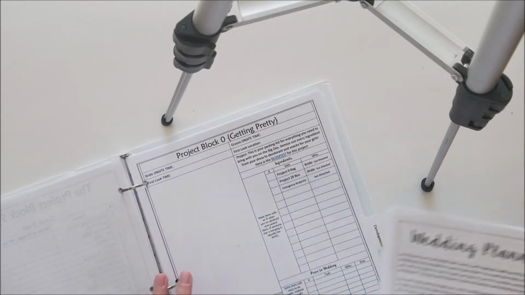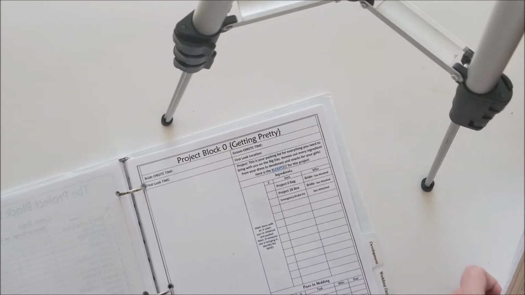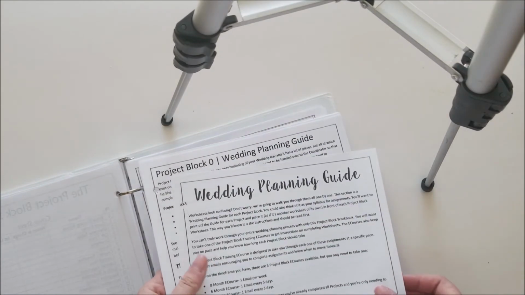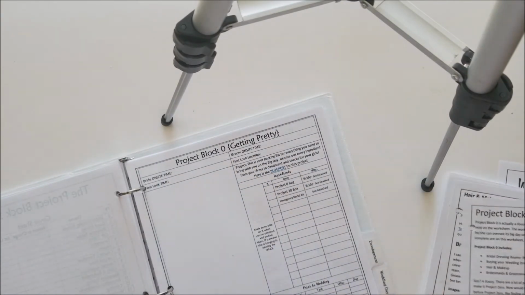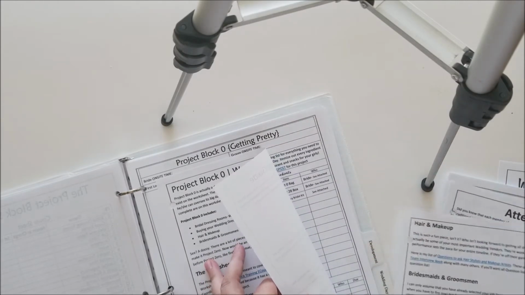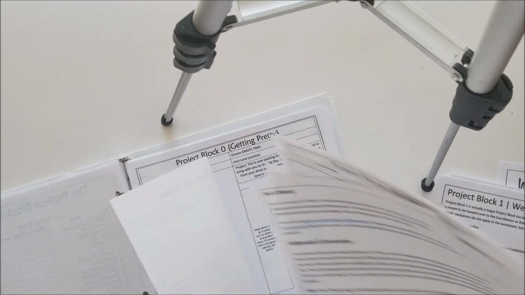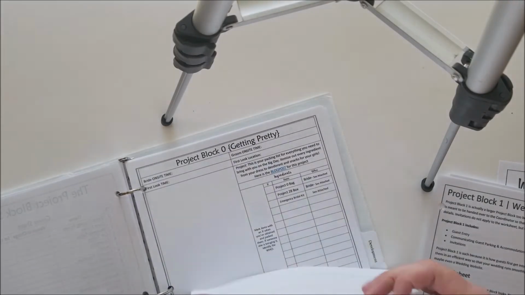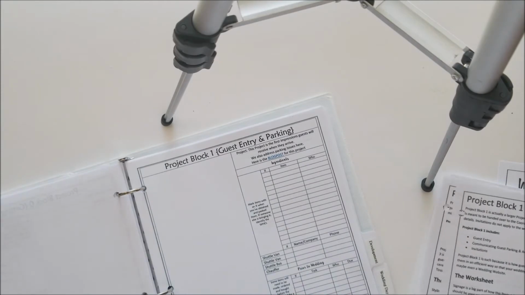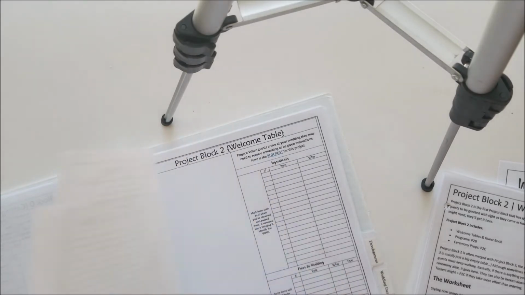So the way that this extra planning guide works, you have two choices. You can either put the whole planning guide at the back of all your worksheets and access them as you like, or you can put them in front of each project. So all your extra 0 sheets would go in front of project 0, so that you're really building the textbook for this class. And then the project 1 guide would go in front of project 1 in the binder.